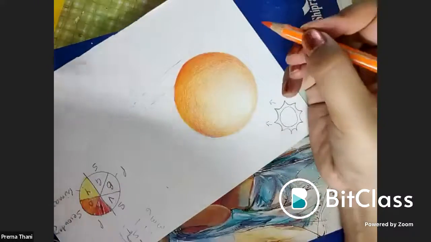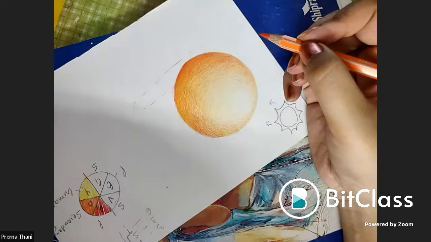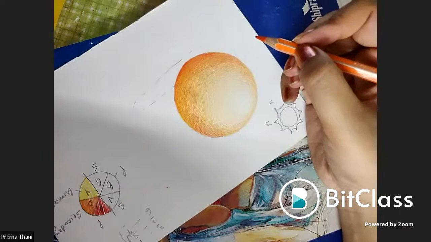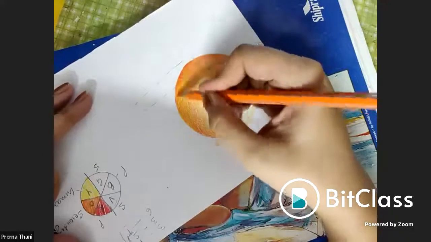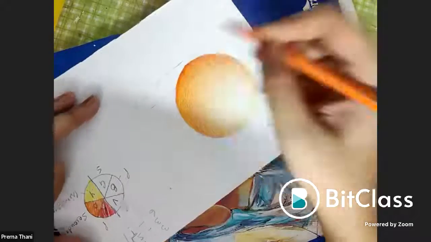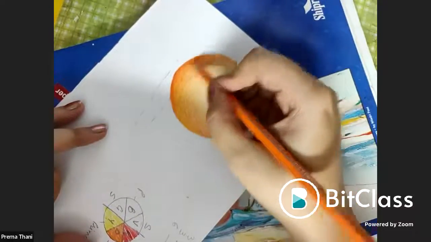Now you have to apply pressure and make sure your pencil is sharpened when you are blending. See, my pencil is sharpened and I am going to apply some pressure with it and just see the effect.